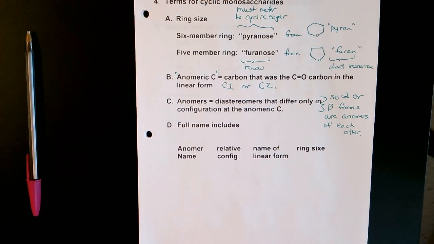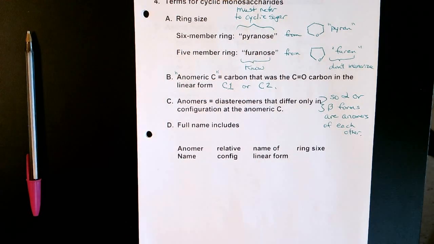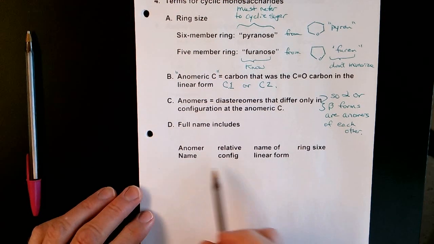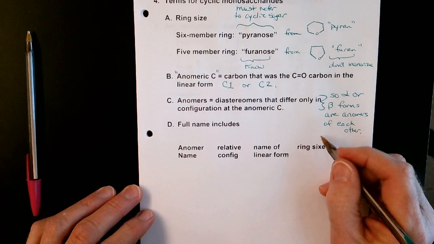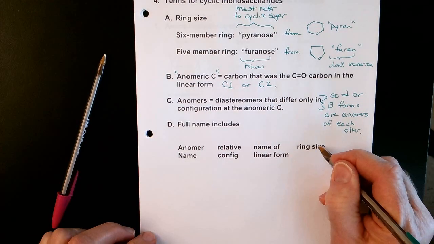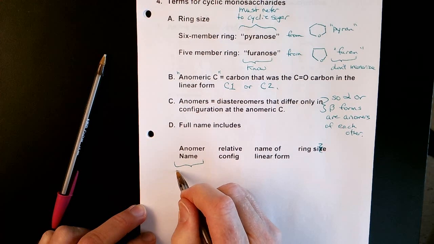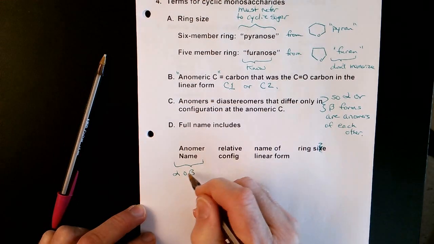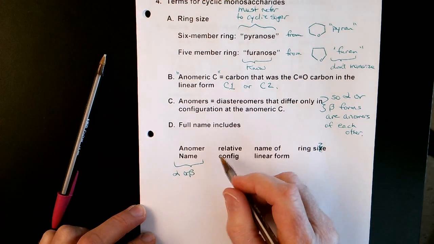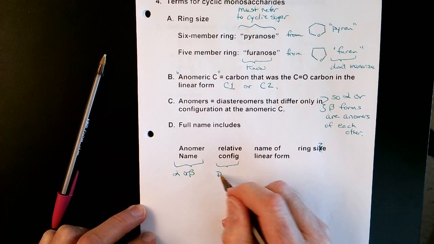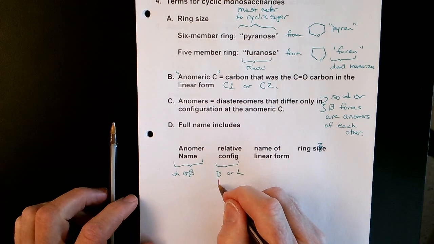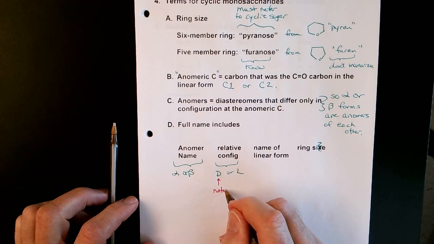You'll hear the term the alpha anomer or the beta anomer, and it just means a precise term: they differ only at one carbon. So you can string together now, using these methods of naming and these terms, this whole set of words that matter for ring size. Your anomer name is going to be either alpha or beta, and the relative configuration is going to be D or L. The natural ones are exclusively D.